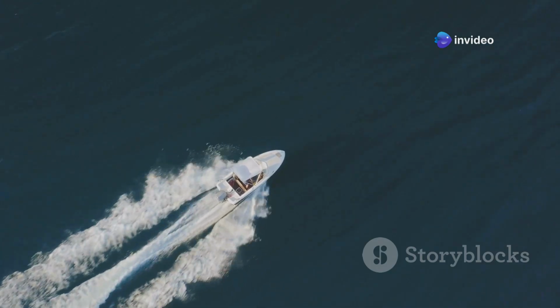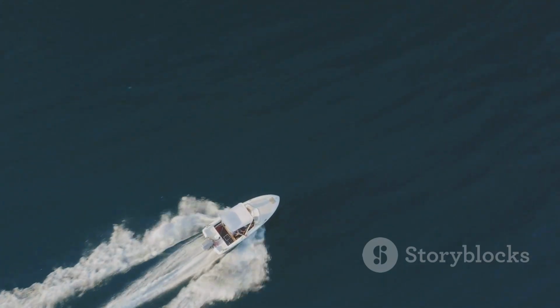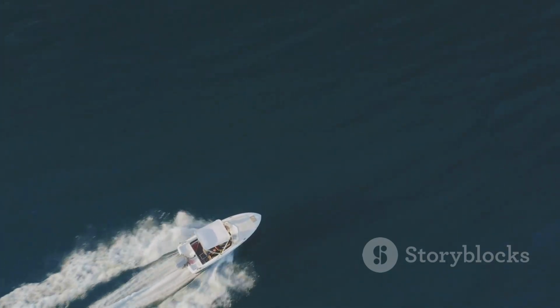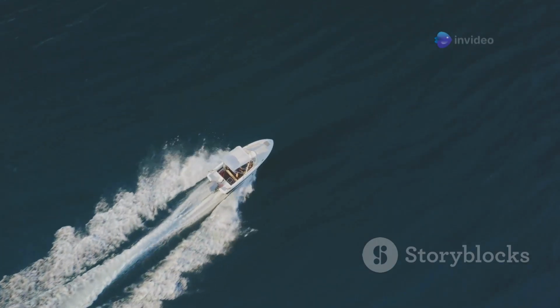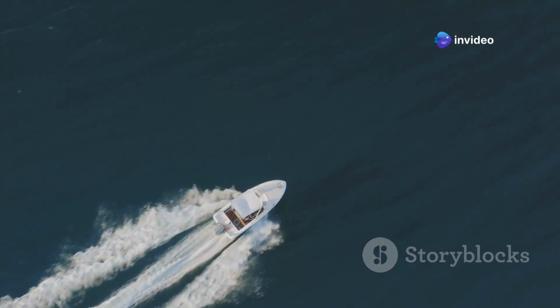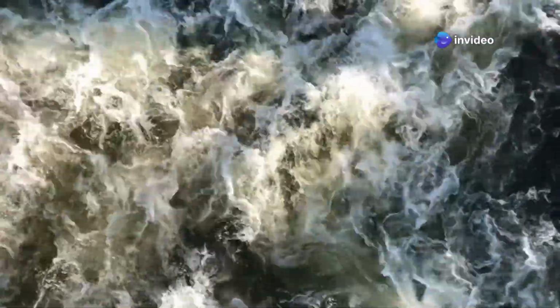We have the boat's velocity vector. This vector represents the speed and direction at which the boat is moving through the water. It's important to visualize this vector as it helps in understanding the overall motion of the boat. We also have the river current's velocity vector. This vector shows the speed and direction of the water current. The current can either aid the boat's movement or hinder it, depending on its direction relative to the boat.